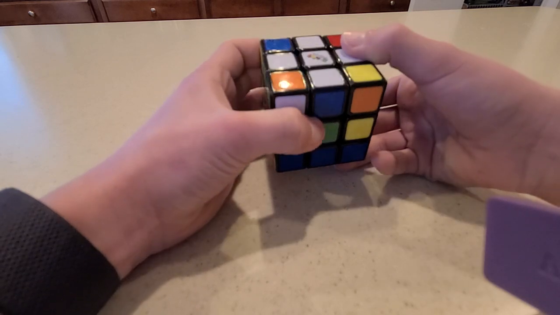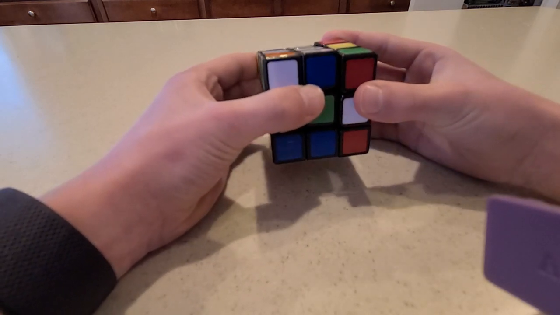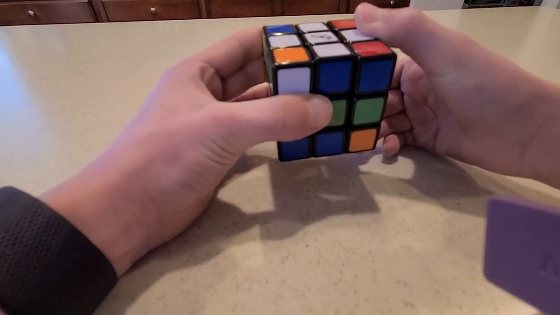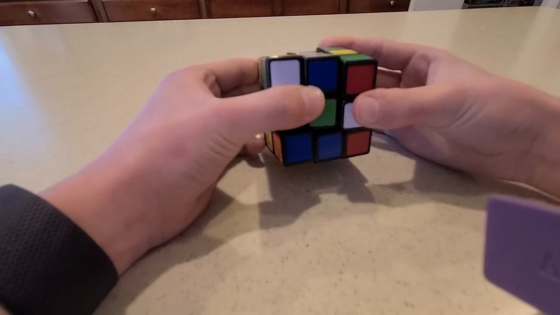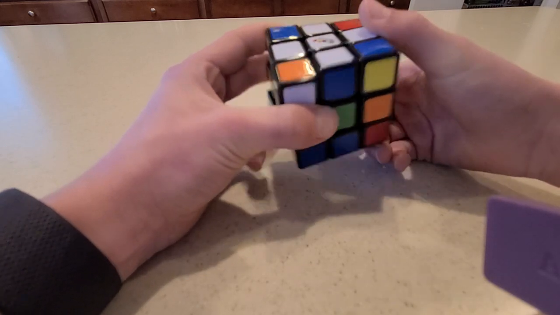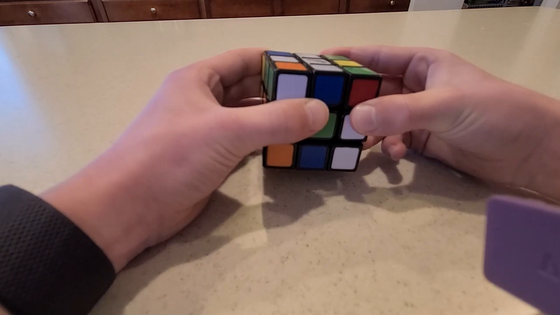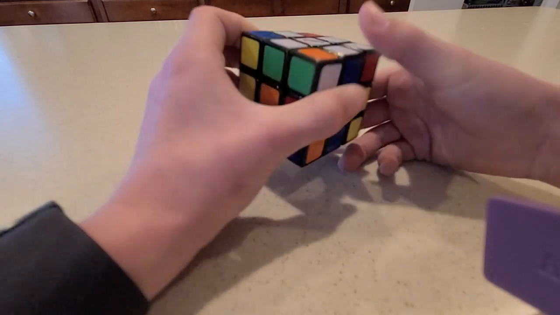It goes, you turn the right side down, the top to the left, bottom to the left, the right side up, the bottom to the right side down, the bottom to the left, the right side up, the bottom to the right side down, the bottom to the left, and right side up.